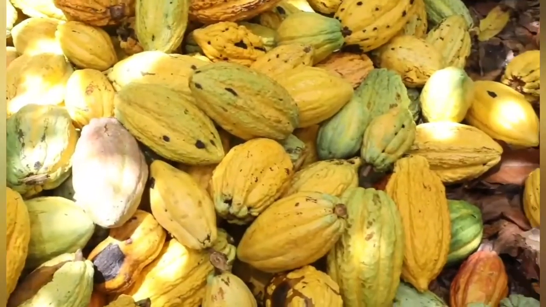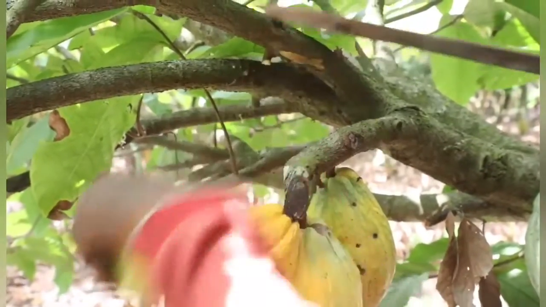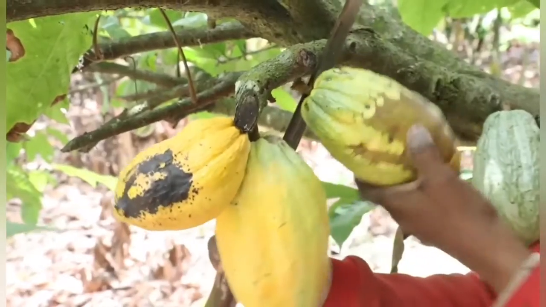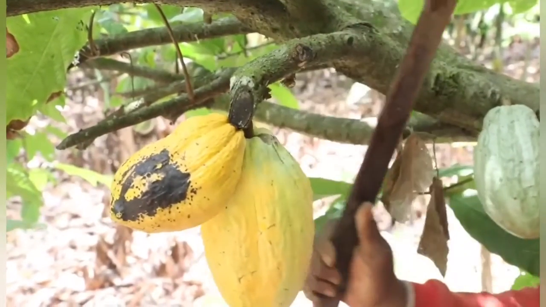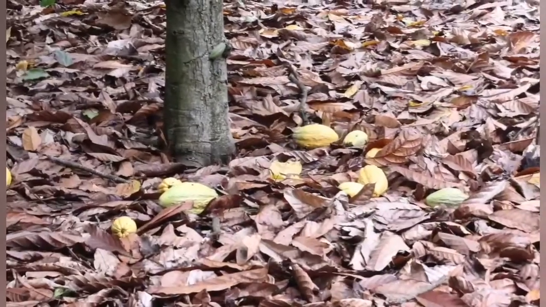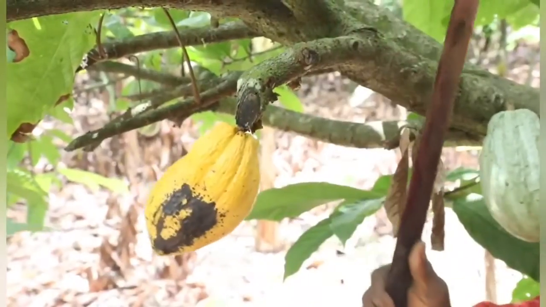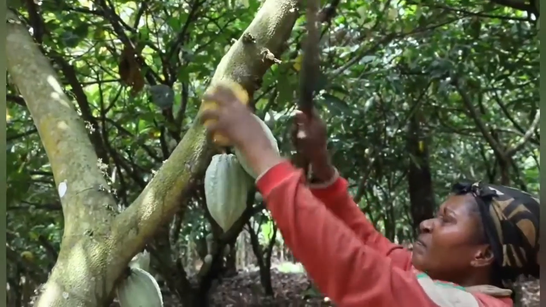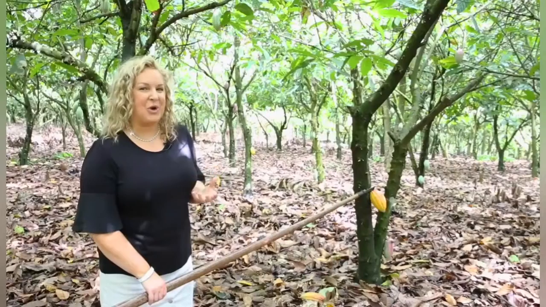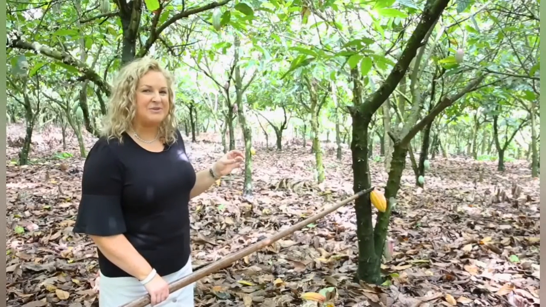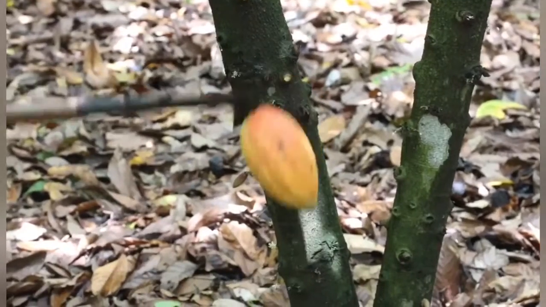Now the harvesters make this look really quite simple, but it's very important that you cut the pod correctly. You actually have to cut as close to the pod as you can to leave what we call the cushion. If you cut the cushion off, you're losing the possibility of growing additional flowers. So flowers will actually flourish on the cushion area.